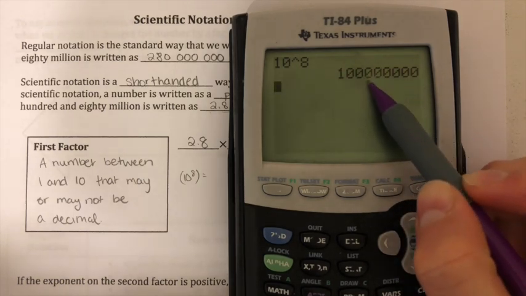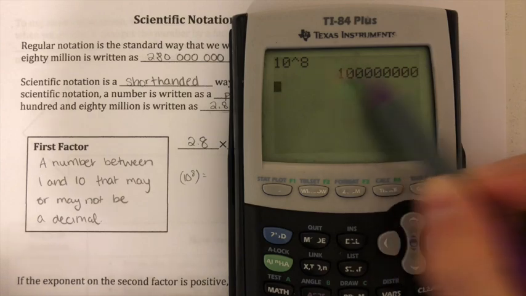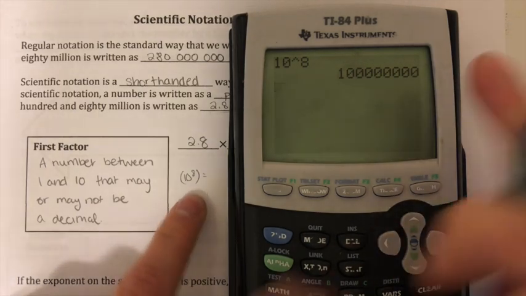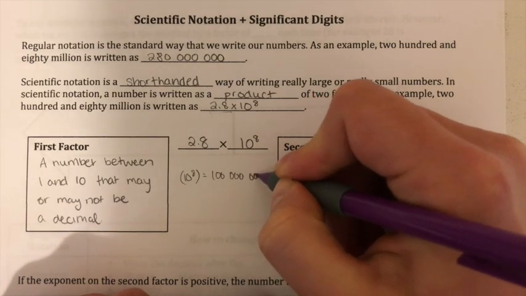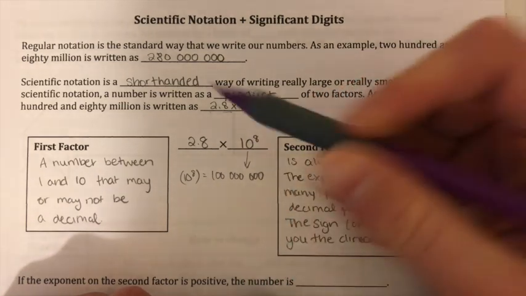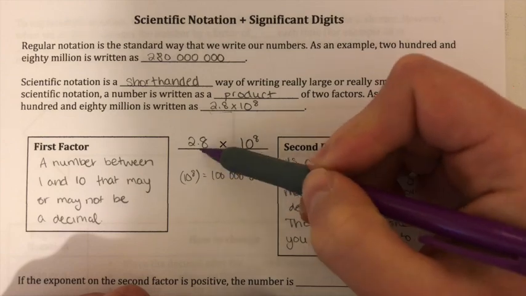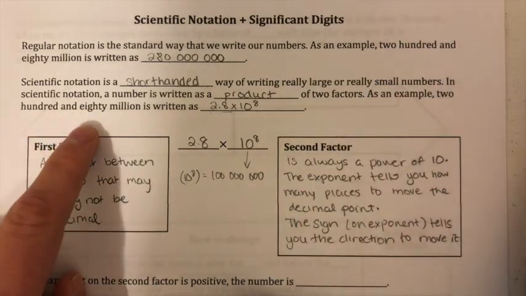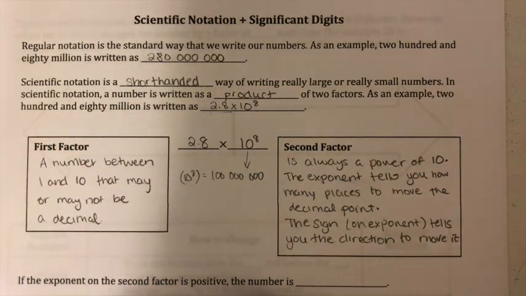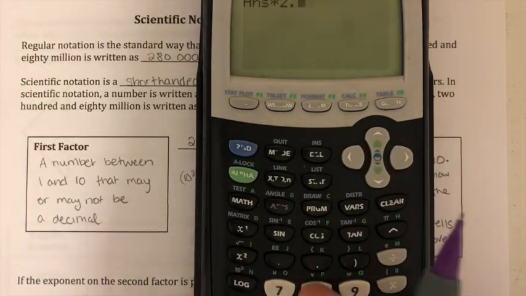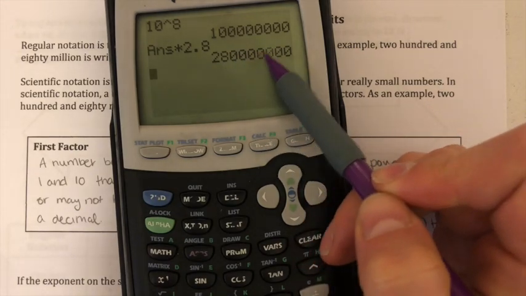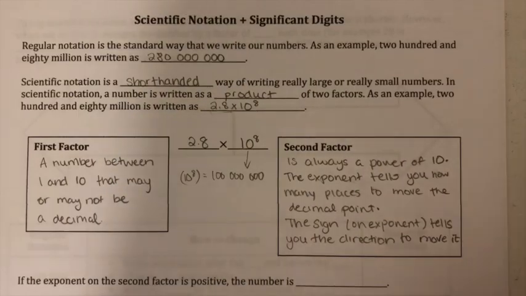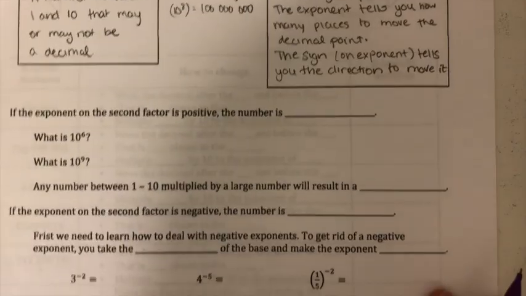And then if we multiply 100 million by 2.8, we get the 280 million. So just to verify that, times 2.8, that's our original number, 280 million. Okay, so that's how scientific notation works.